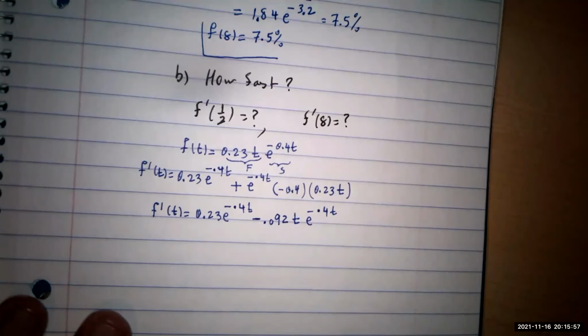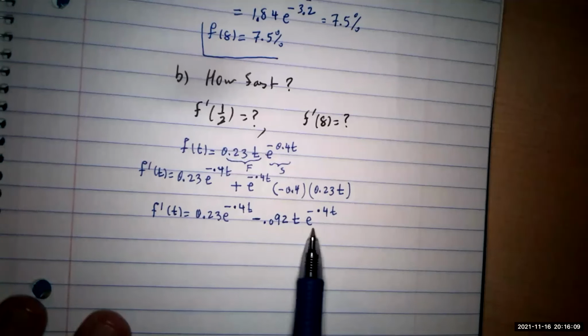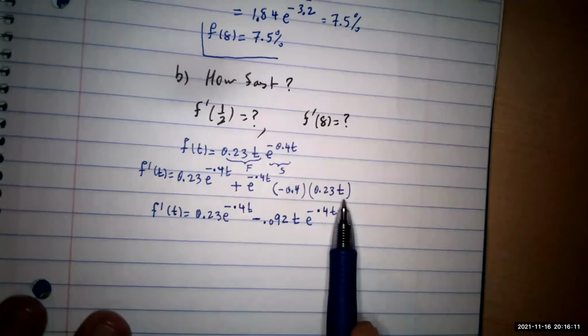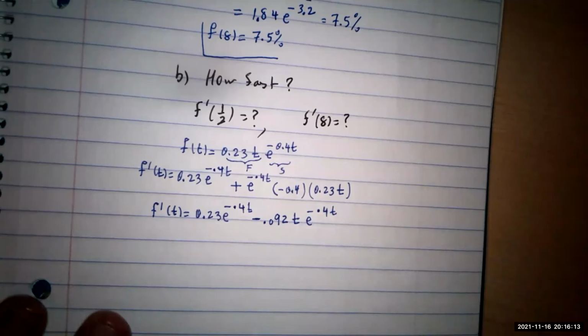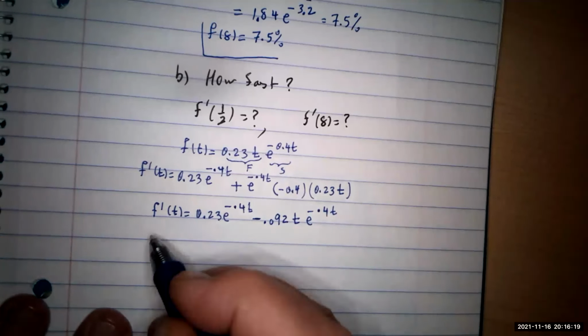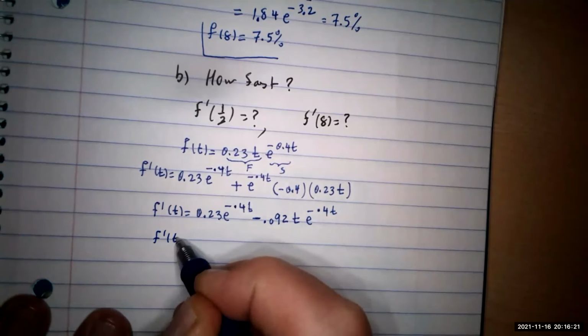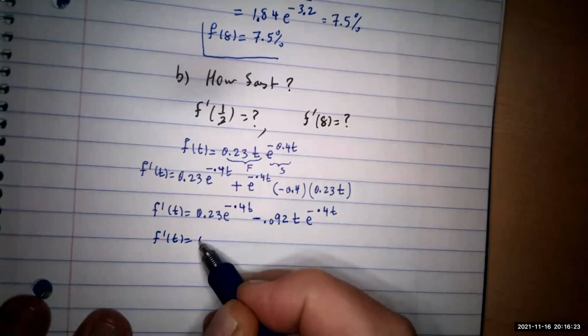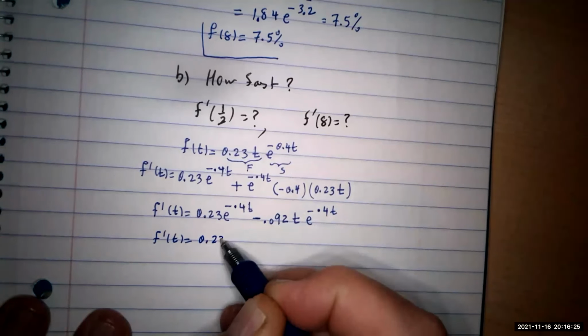You can keep it as is and go for it, or you can factor out, if you like, that e part, or even 0.23. You're just using a calculator, so you'll be fine. The option is, if you like, that would make it easier to handle, or just leave it as is.